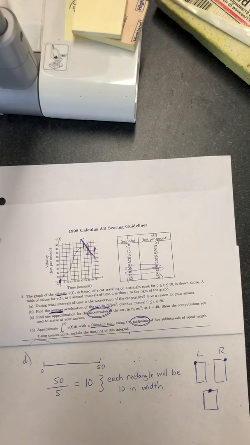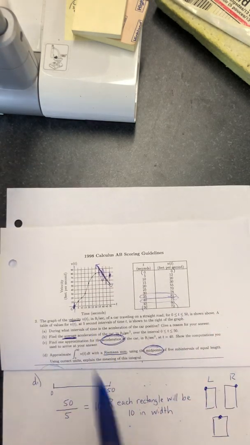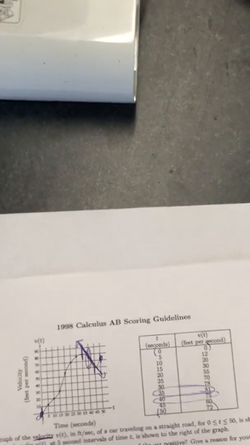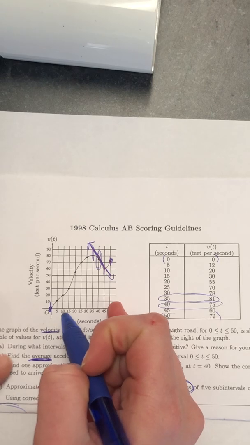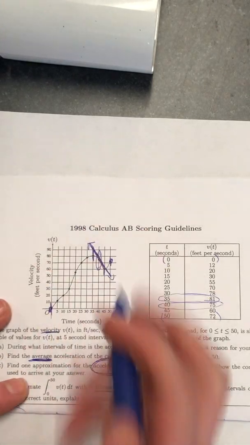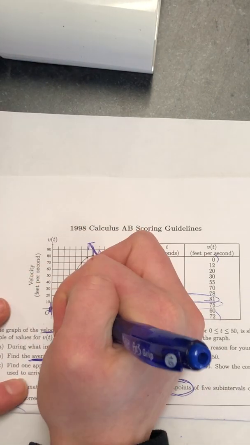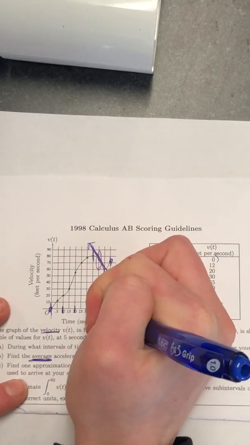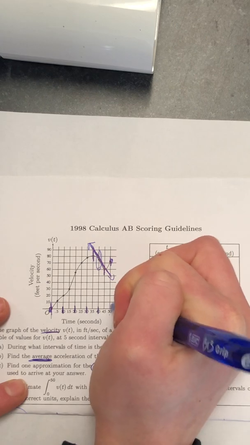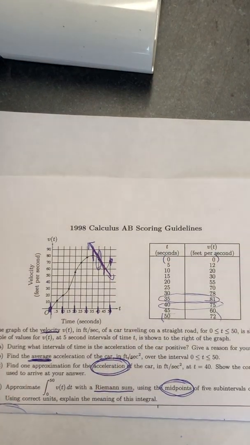So let's go ahead and figure this out. I wish I could zoom in, can I? This is on my phone, FYI, so hopefully this isn't janky. I need rectangles of width 10. This thing is scaled by 5, so let's mark this off. I'm going to have a rectangle here, here, here, here, and lastly a rectangle here.